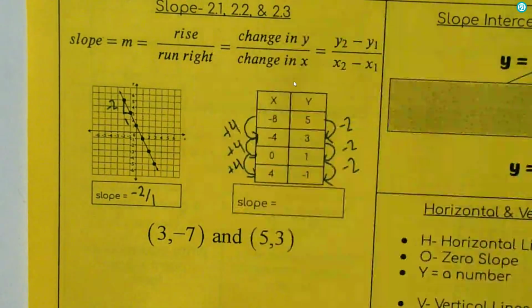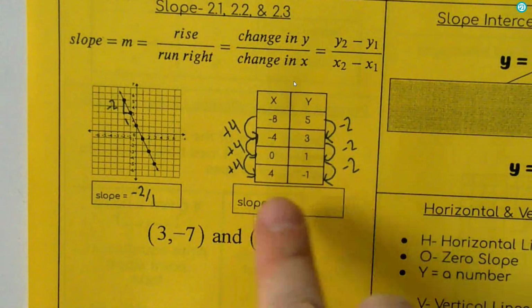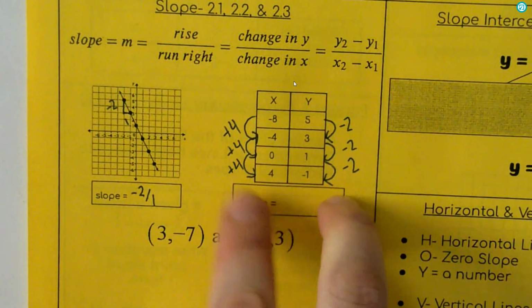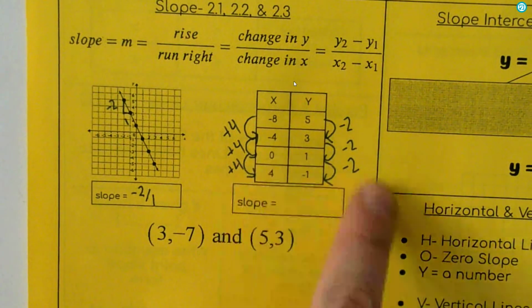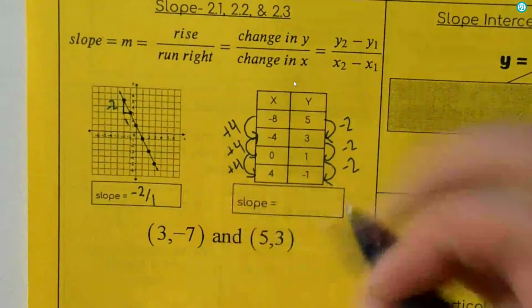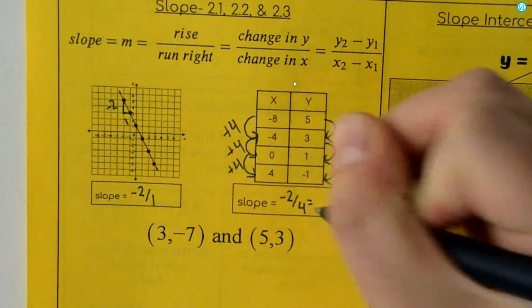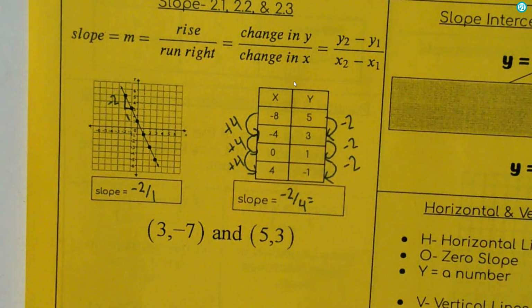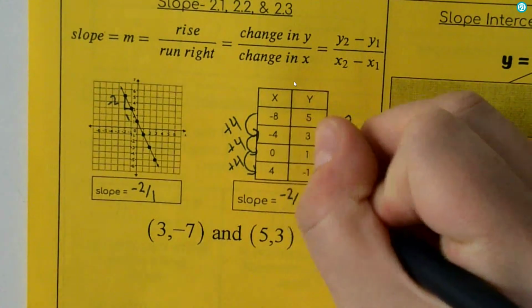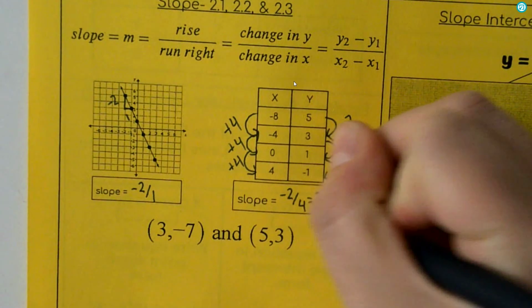Okay. So our slope there, it's always y over x. So that's a tricky thing because we're used to reading from left to right. We have to remember it's change in y over change in x. This is negative 2 over 4. What can I do with that fraction? Simplify it. What can I divide 2 and 4 both by? 2. So I divide by 2 on top. Negative 2 divided by 2 is negative 1. 4 divided by 2 is 2. So I get negative 1/2.